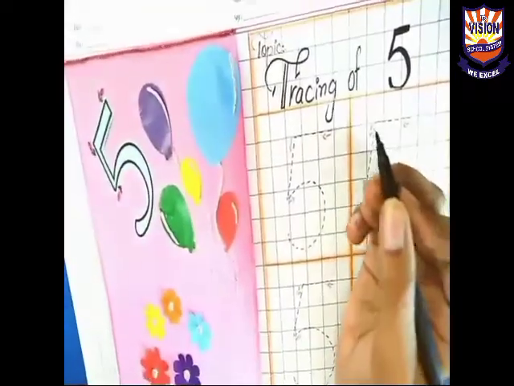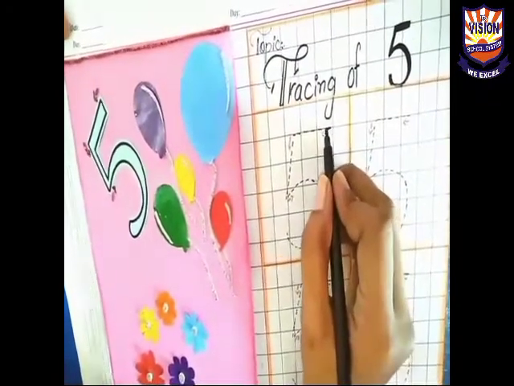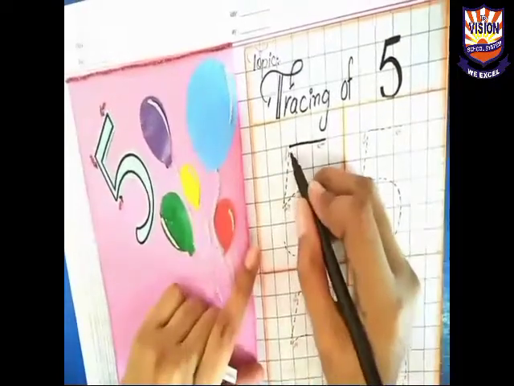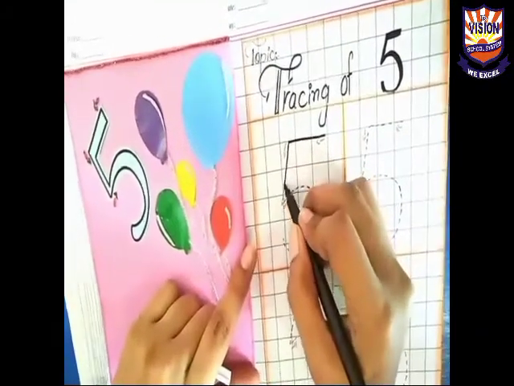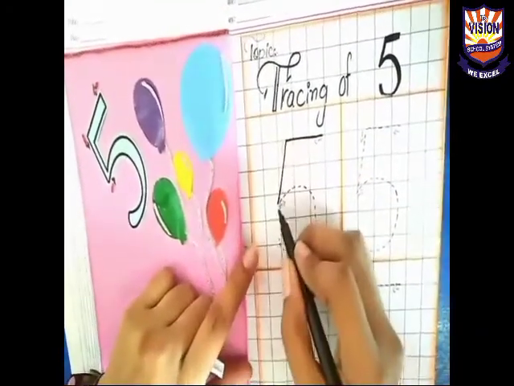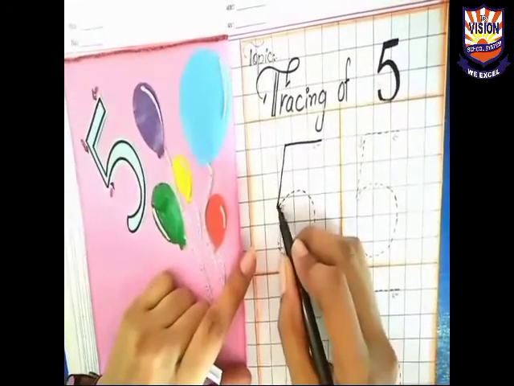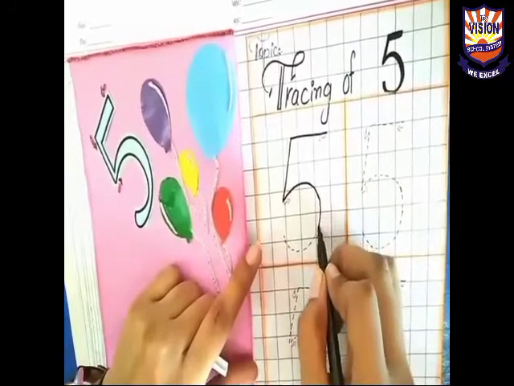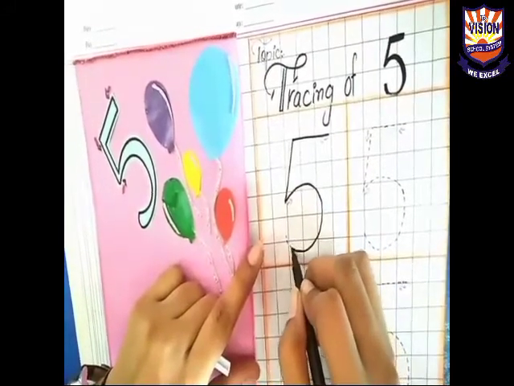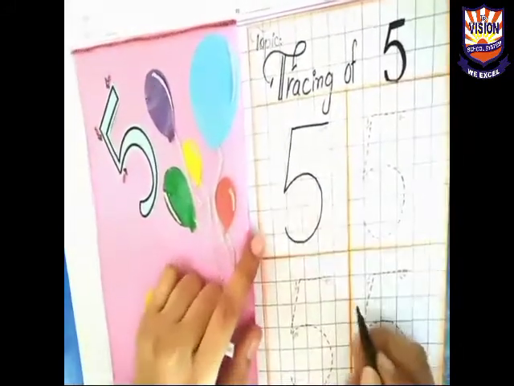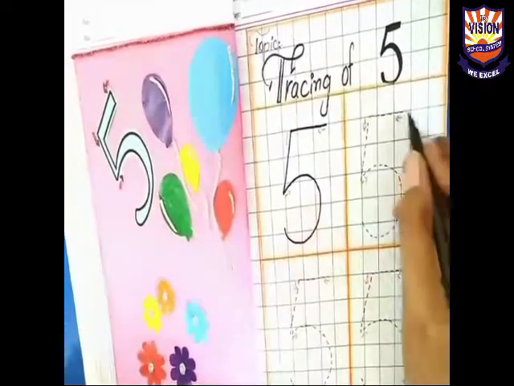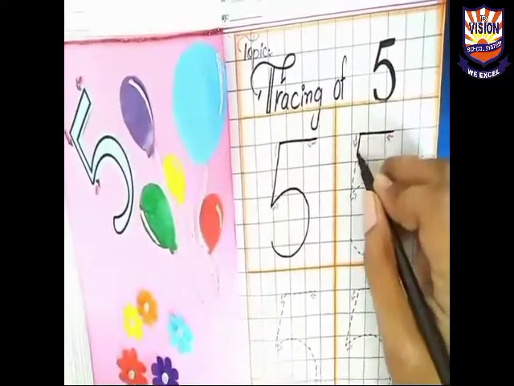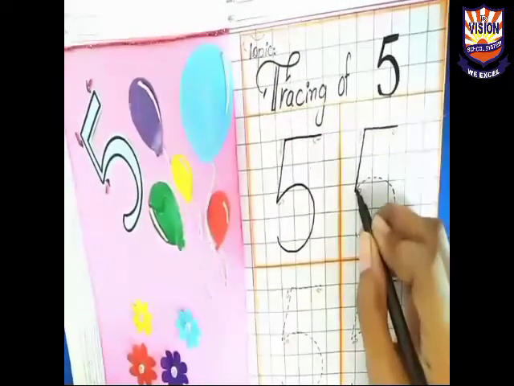Put your pencil on the starting point. That arrow shows make a straight line, and the second arrow shows come the downside. The last and third arrow shows make curve. This is too easy to write by using this pattern. Let's try it again. Make first straight line, then come downside, and again make curve.